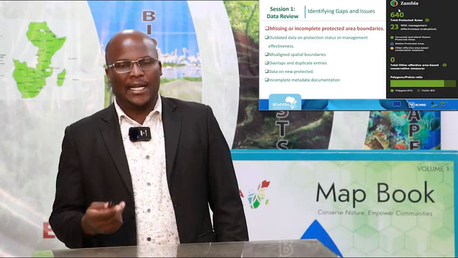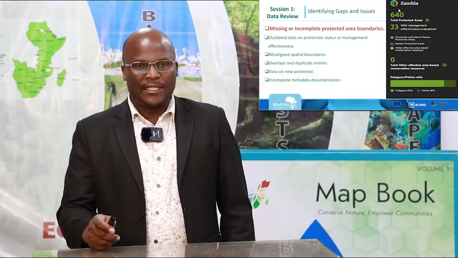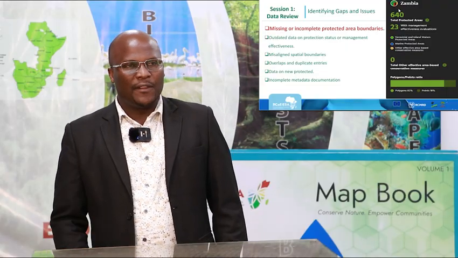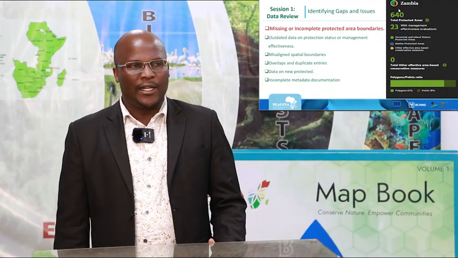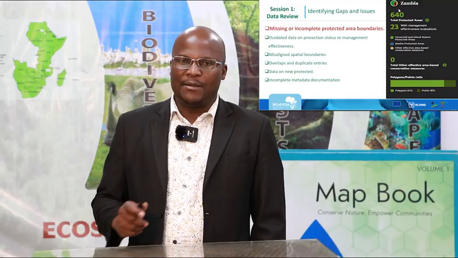So we now look at issues and gaps in protected areas data. What are the issues that we are likely to encounter in the data that is in the WDPA or even in the RCoE Geoportal? One of the issues is missing or incomplete protected areas boundaries. This means that we have some protected areas that have not been mapped yet.